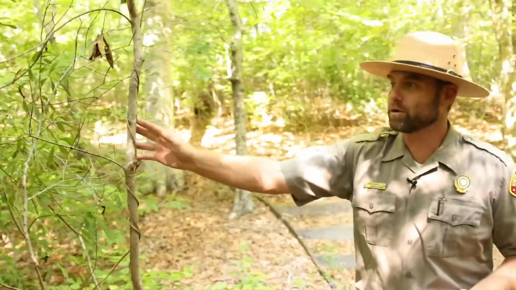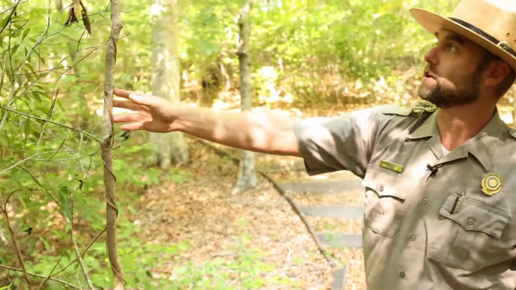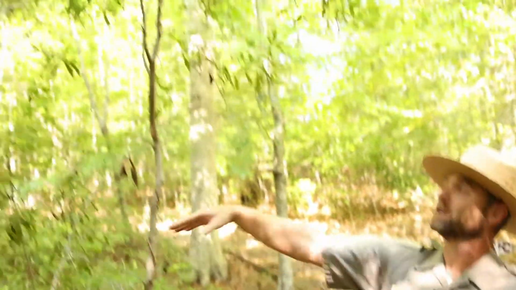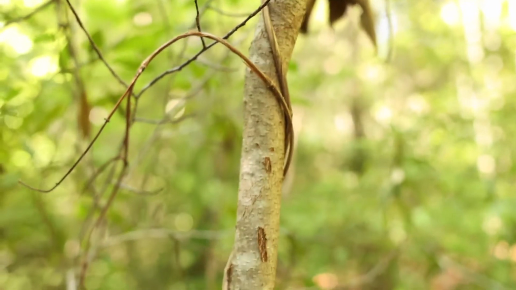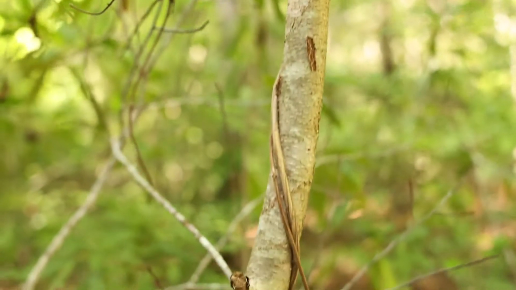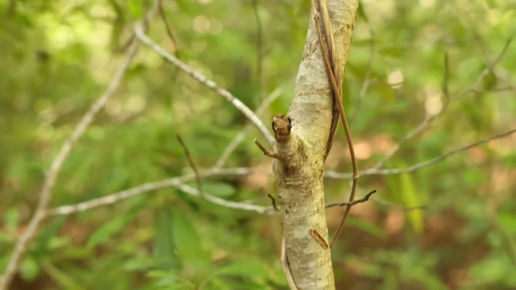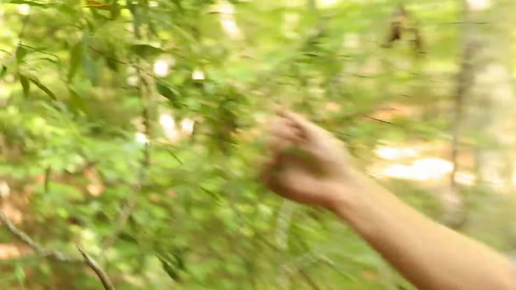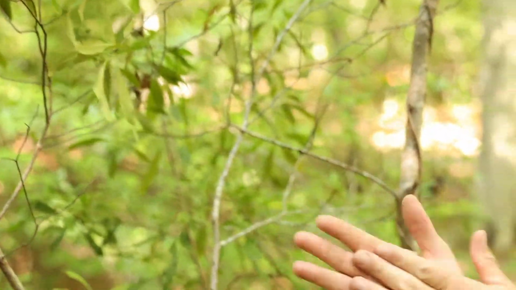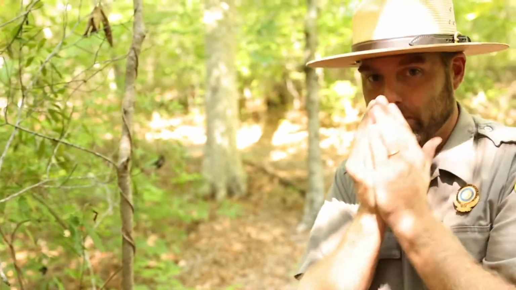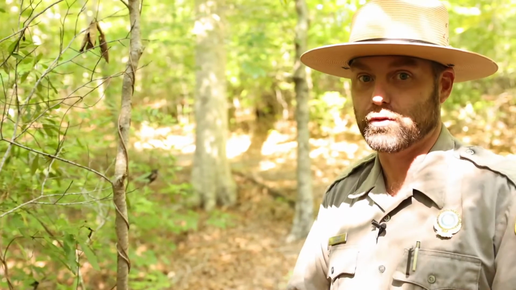So this is a wax myrtle, and as you see, it doesn't really look like a tree, but that's because this is a shrub. It's a smaller version of a tree. But one of the neat things about wax myrtle is people used to use it to make soap. If you take the leaves off of a wax myrtle and you crush them up and rub them in your hand and smell them, it has a very pleasant aroma to it.